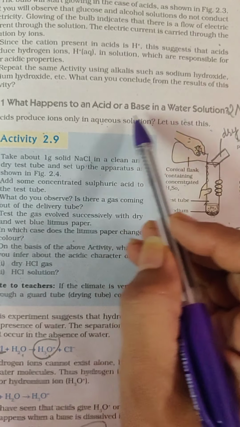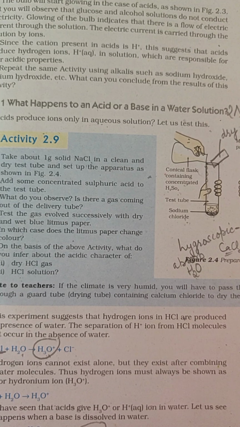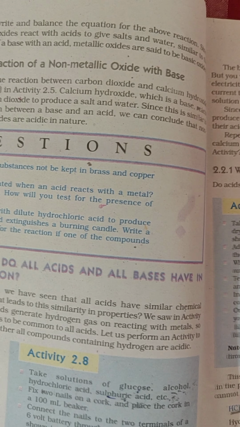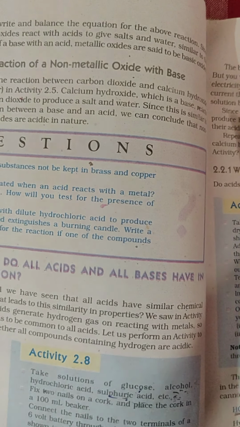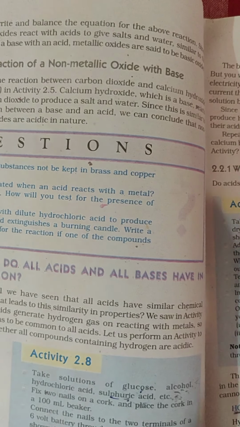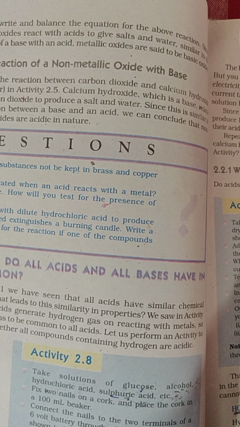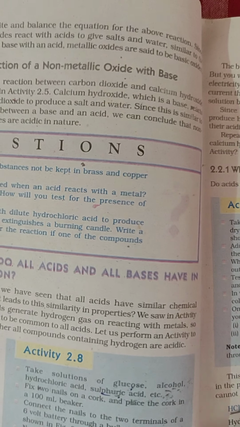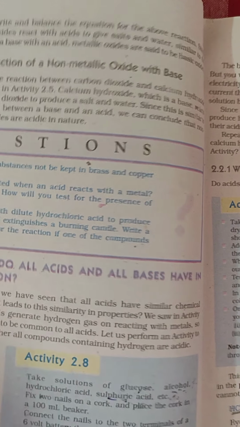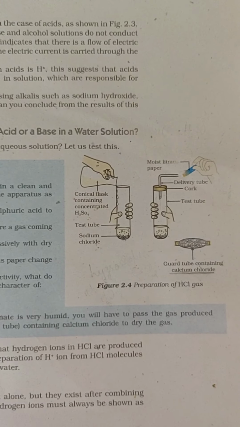What happens to an acid or a base in a water solution? We have been talking about the production of ions in acids and bases. We say acids produce hydronium ions and bases produce hydroxide ions. So what has water to do with it? The activity explains it all.